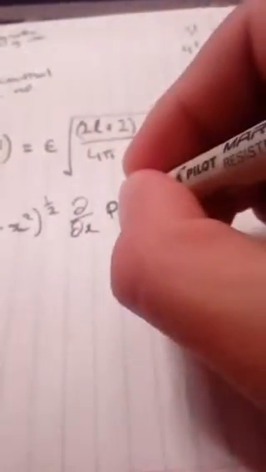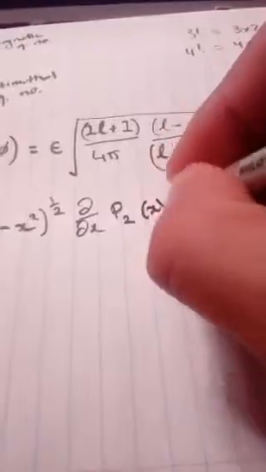So let's write that one out. Now, so far, this still is not going to make sense because we're unpacking this slowly. So P_1,2 of x is going to equal 1 minus x squared to the power of 1 over 2, multiplied by the first derivative of P_2 of x.